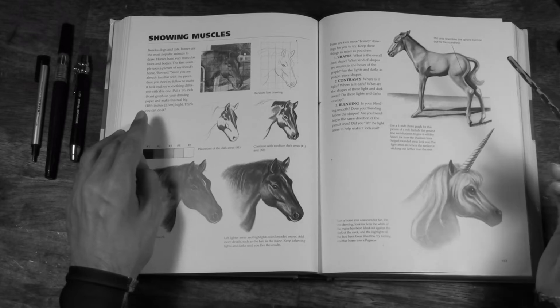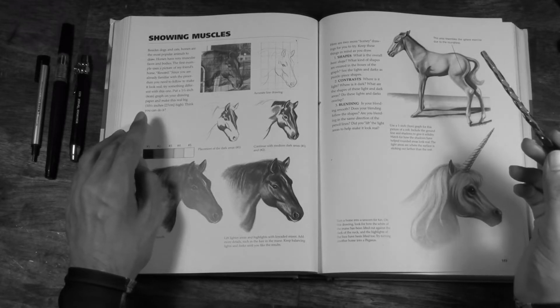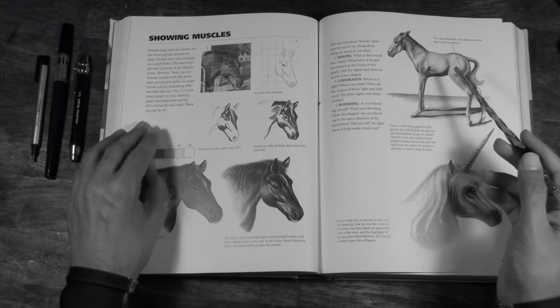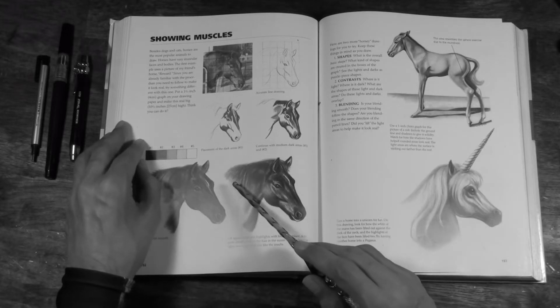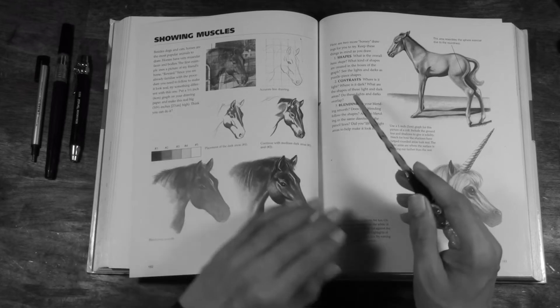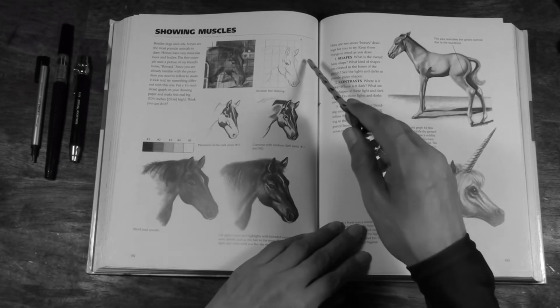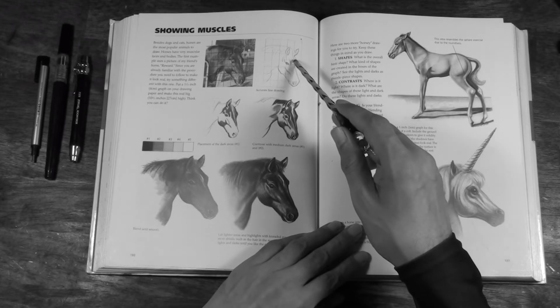Horses, always popular. I think I will do a video. I'll do the grayscale, the grid.